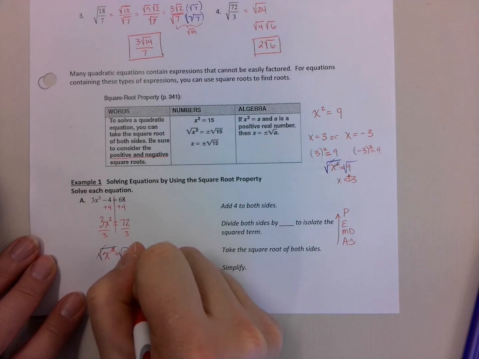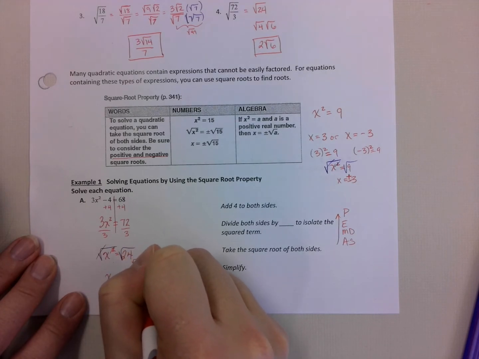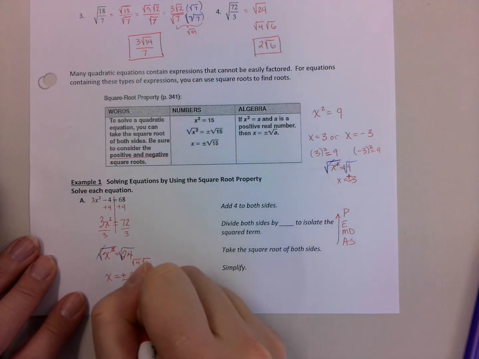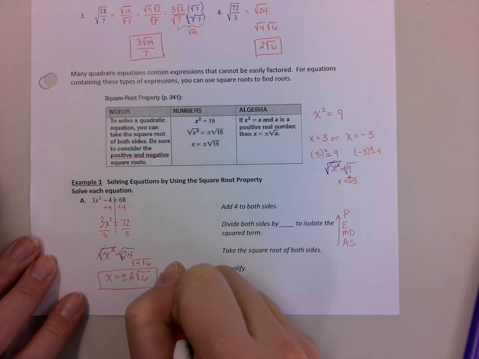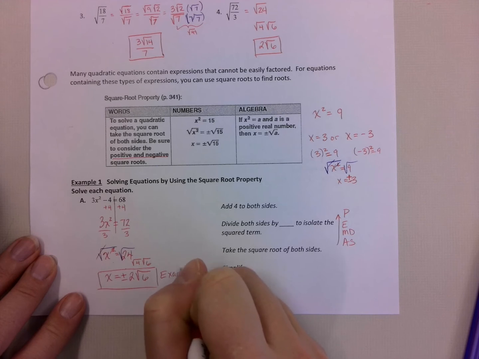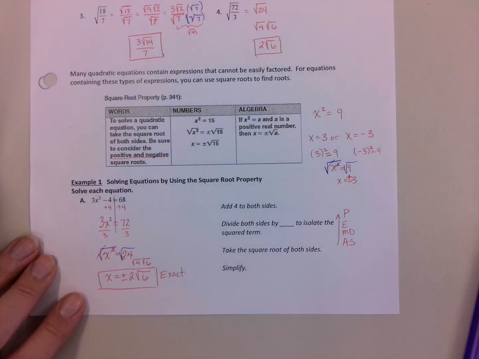And then I want to break that 24 down with the biggest perfect square. So I would get plus or minus 2 square root of 6. This is the exact answer. So if it doesn't specify to round it, you give the exact answer.